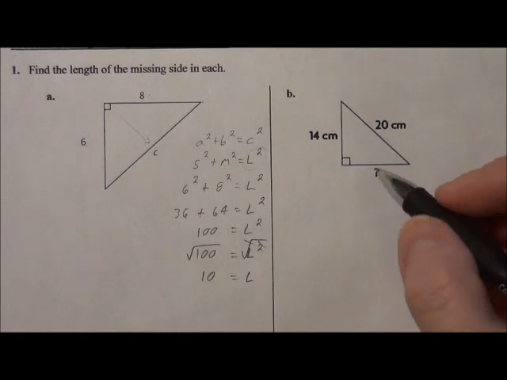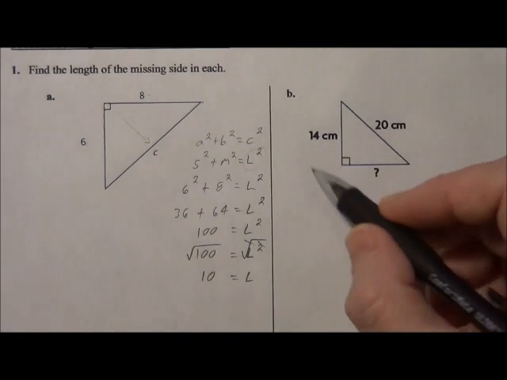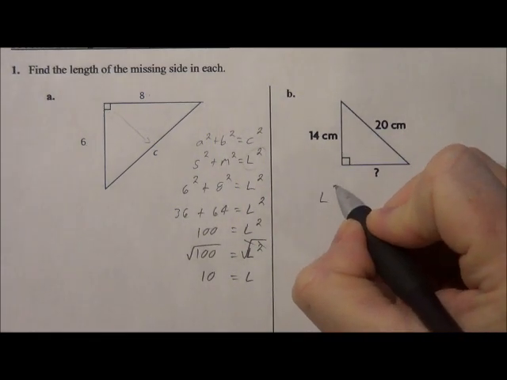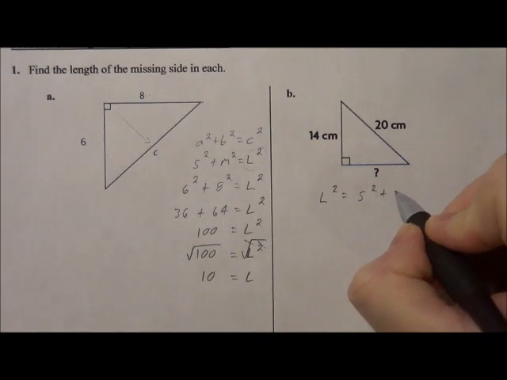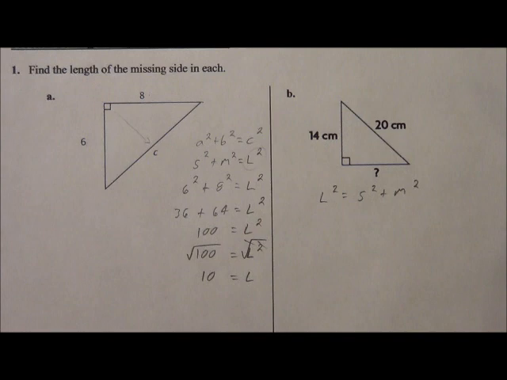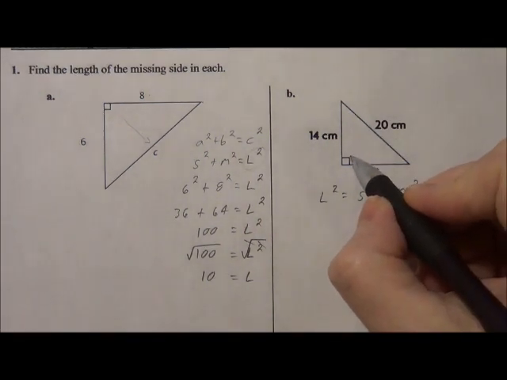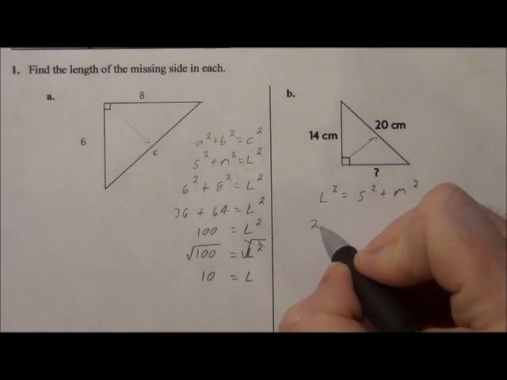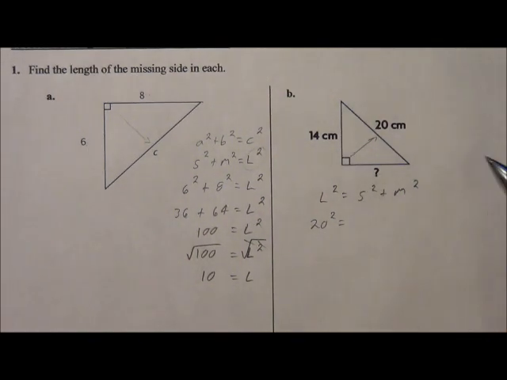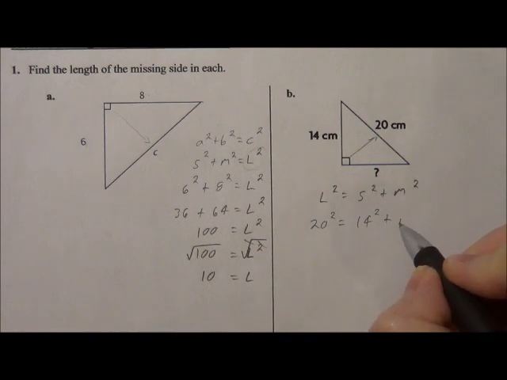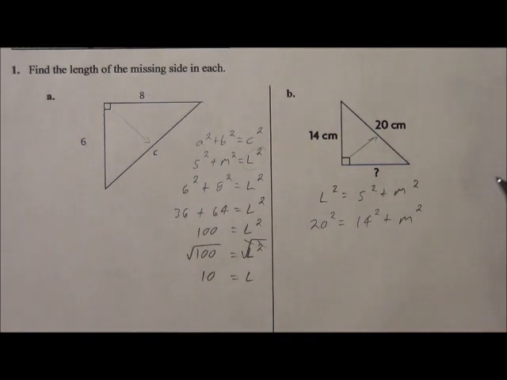Now we'll go on to example B, and again, a, b, and c, like I said, doesn't really make a whole lot of sense, so I'm going to say L squared equals s squared plus m squared. Now, between the two legs, the s and m, it doesn't really matter which was which. The important thing is to identify which is the longest side, and we know the longest side is always the one across from the right angle. So I'm going to substitute the 20 in for L. And then, just for ease, I'm going to put 14 for s. It may not end up being the shortest side, but we'll find out eventually.